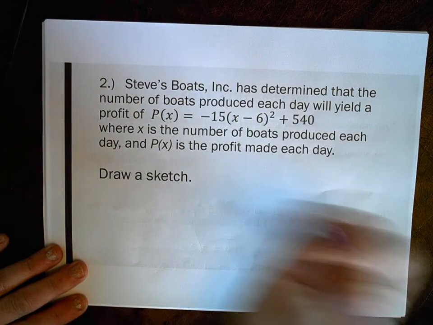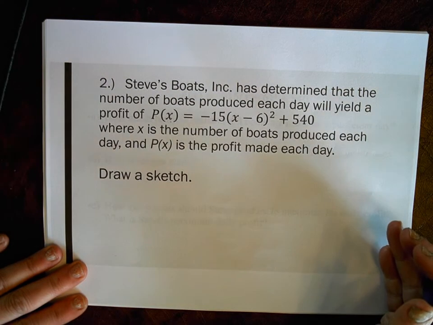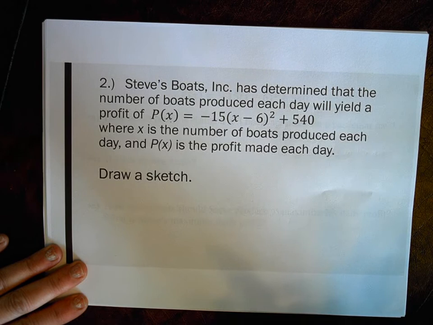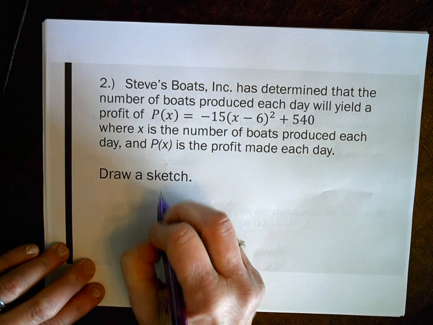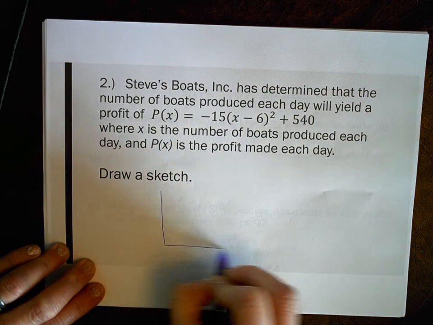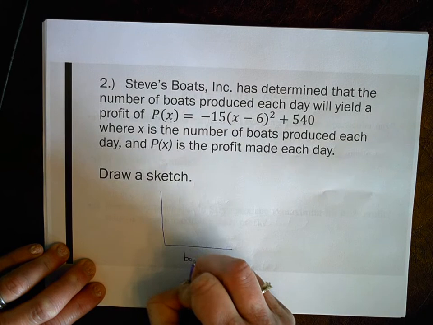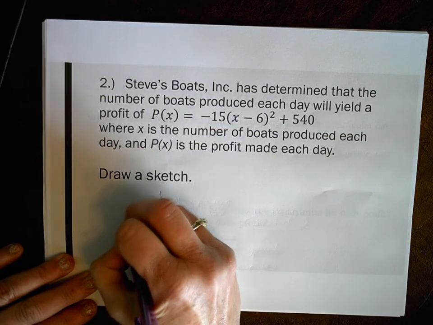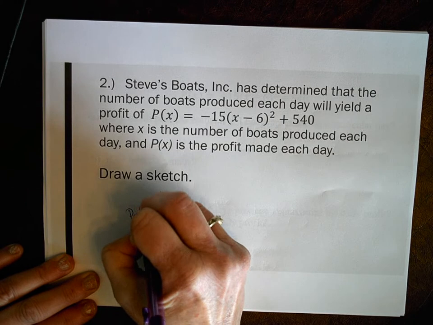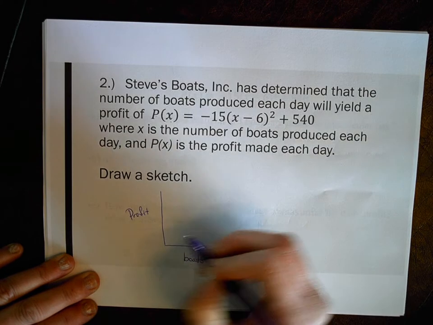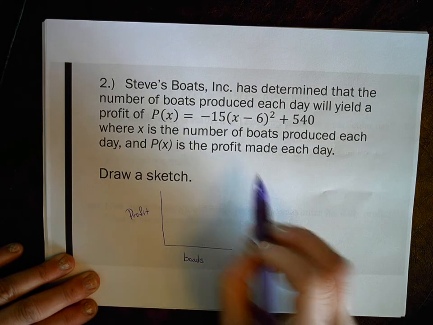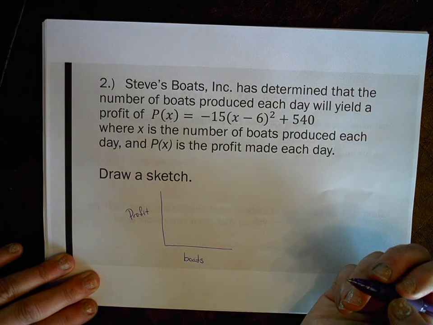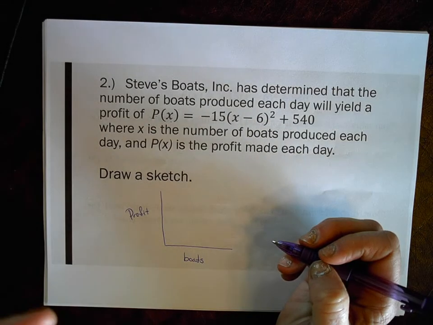Draw a sketch. Well, again, you can't produce negative boats, and hopefully your company's not going to go in the hole and make negative profits. So this is going to be the boats, and this is going to be our profit. And if we put 0 boats in there, probably going to make 0 money.